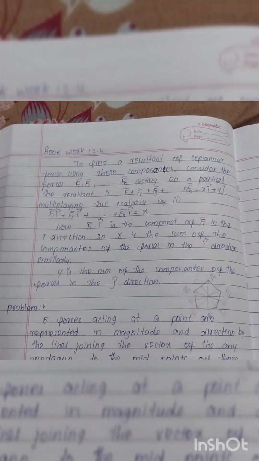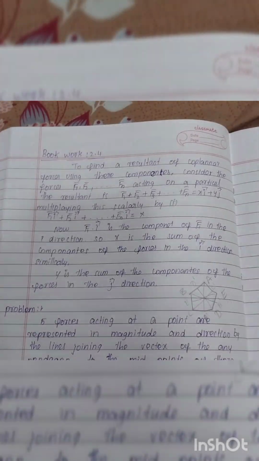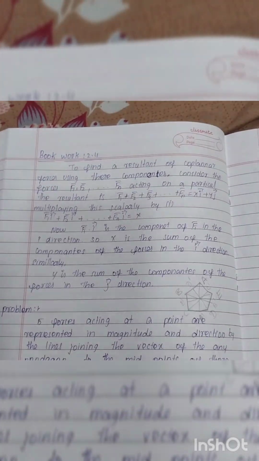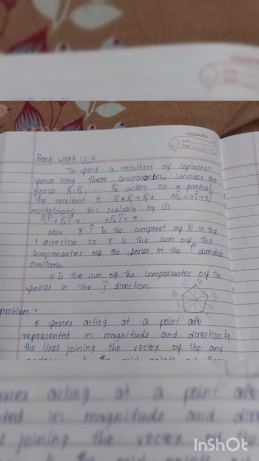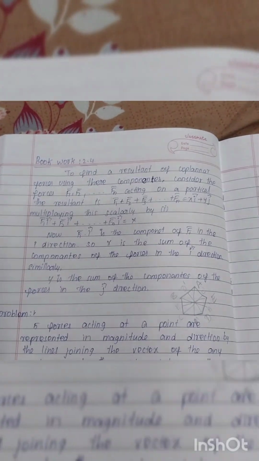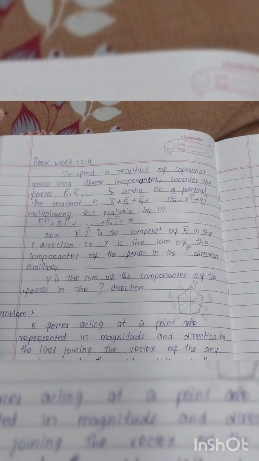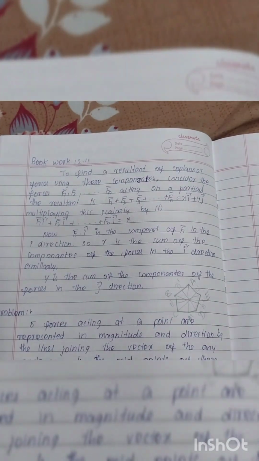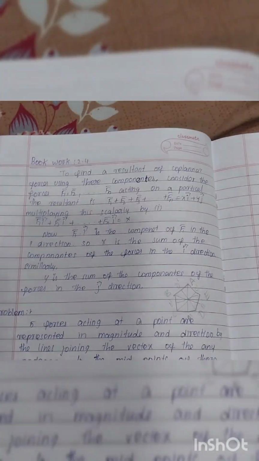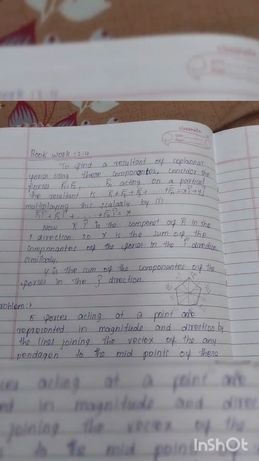Bookwork 2.4. To find a resultant of coplanar forces using their components. Consider the forces F1 vector, F2 vector, and so on Fn vector acting on a particle. The resultant is F1 vector plus F2 vector plus F3 vector plus and so on Fn vector. This is equal to x i vector plus y j vector.